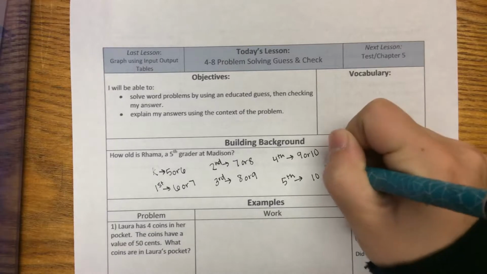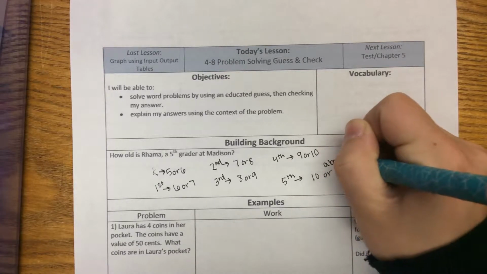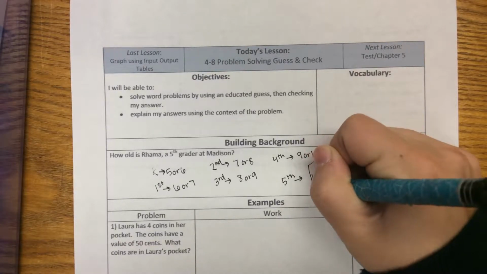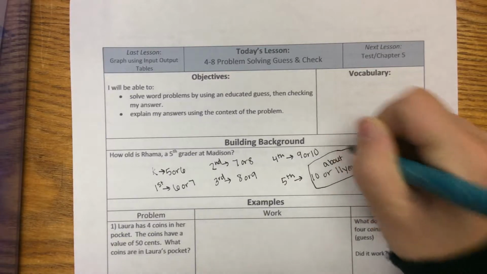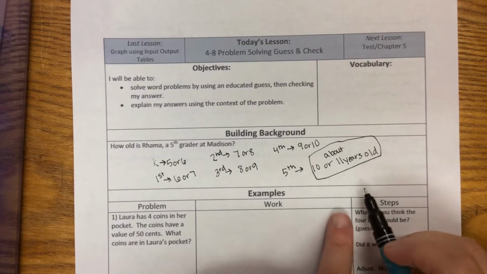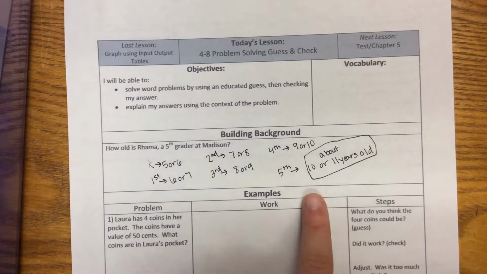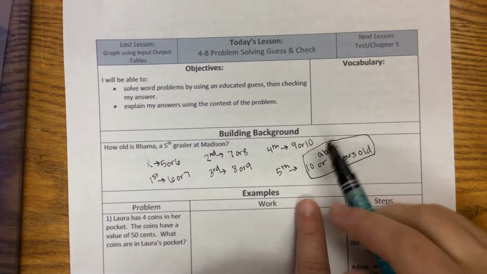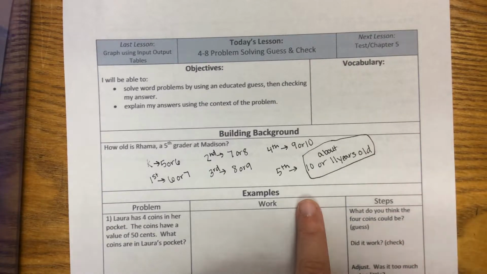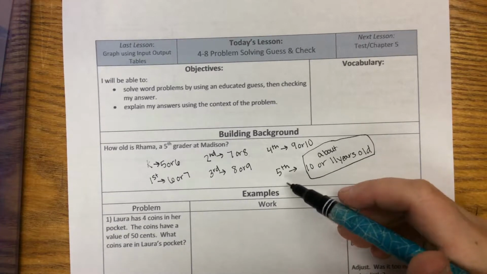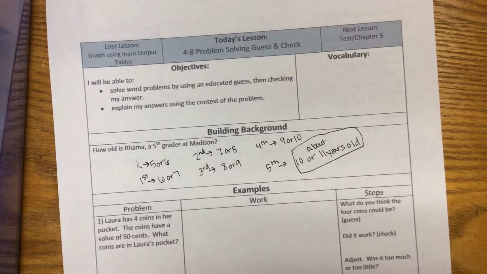And we're going to use that word about because we don't actually know. This is just a quick guess. In this guess, we don't actually have a check because I personally don't know Rama at Madison. In the questions that we have, we're going to be able to guess and check it and actually know if it worked.